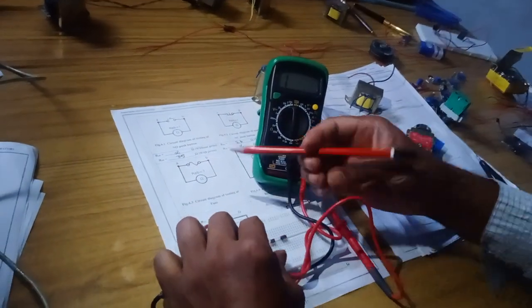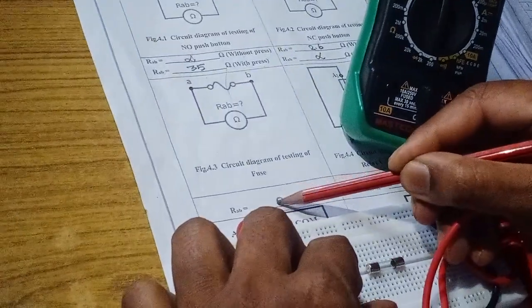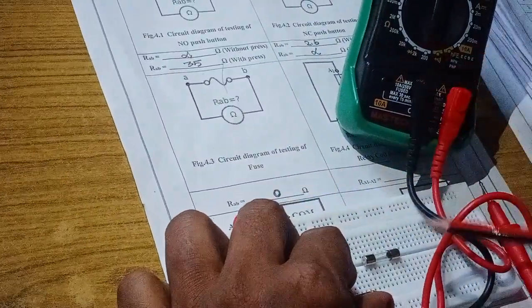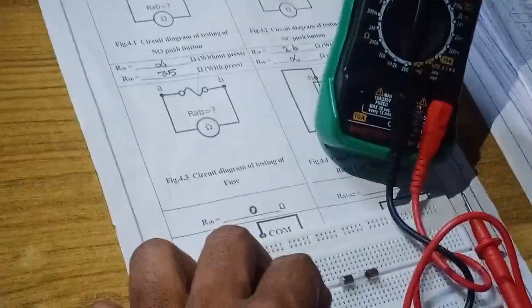Okay, so what is the resistance value here? It is 0 ohm. It is very simple. If the fuse is in damaged condition, it will show infinite ohm.